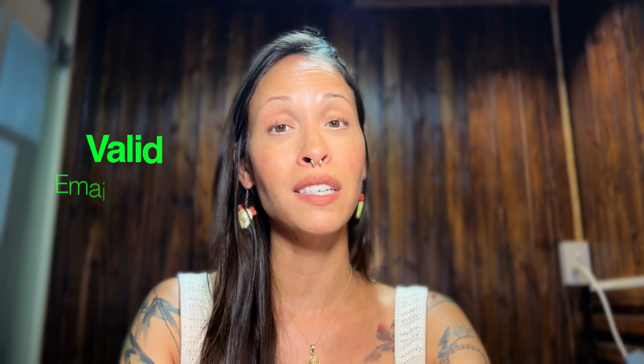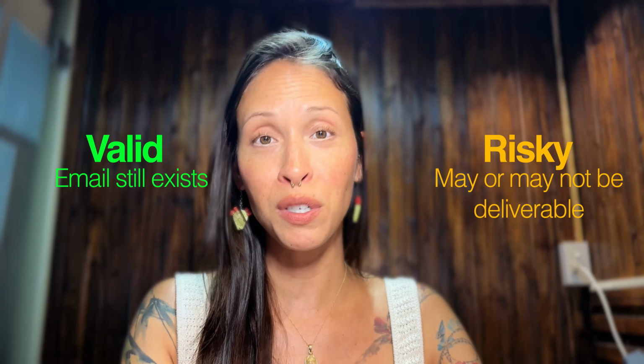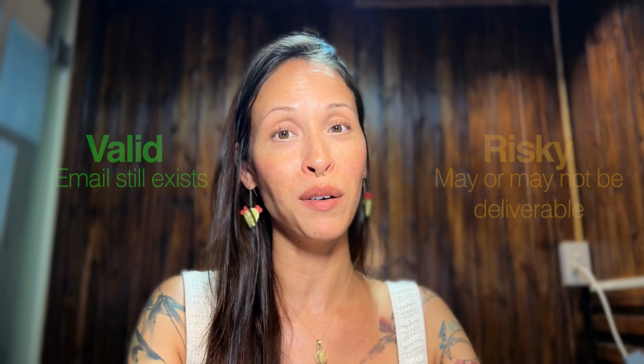Now, for every email found costs 1 credit. There are no credits that are charged for emails that are not found. Verification of the email is included in the cost of the credit. Verification just means if an email is valid or risky. Valid means that the email still exists and is deliverable. Risky means that it may or may not be deliverable. It's up to you to decide whether or not you want to still use the email. Now we're going to give Claude a little bit of time to run, and we'll come right back when it's all finished.